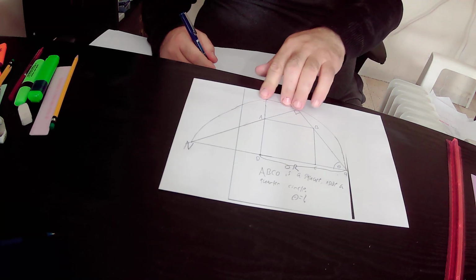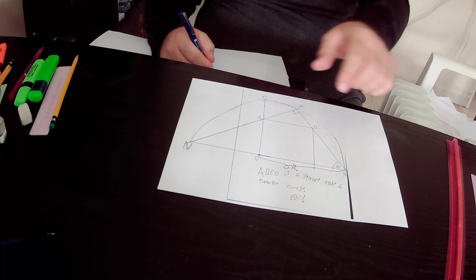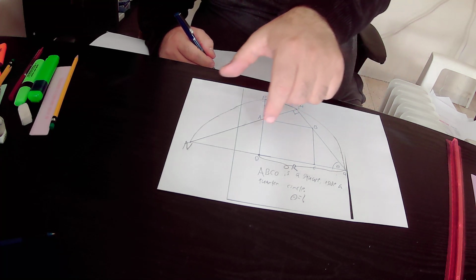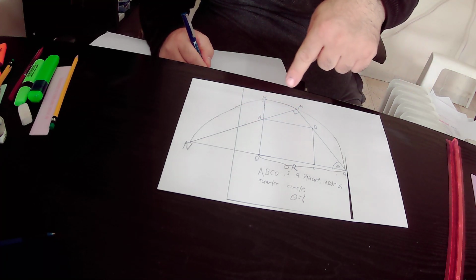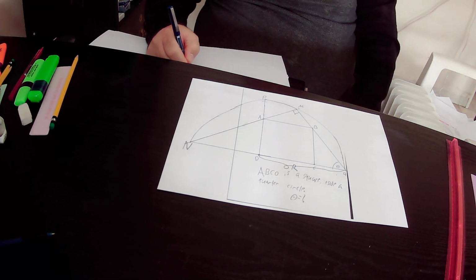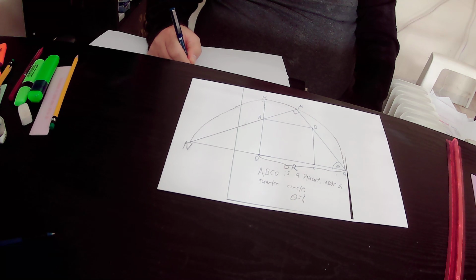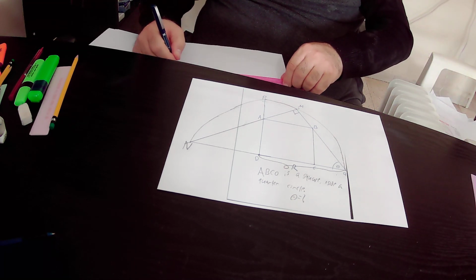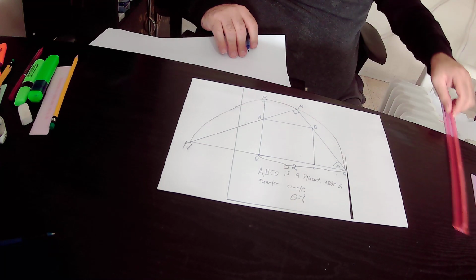And what is the value of NO? From the drawing, it is very easy to see that NO equals QN minus QO. I'll repeat again.